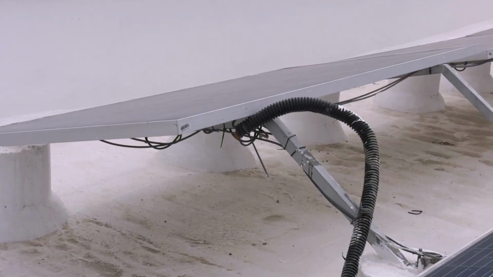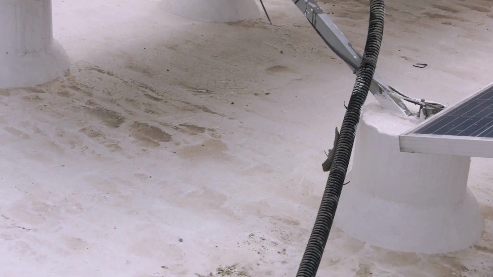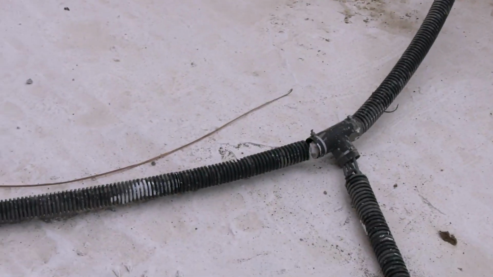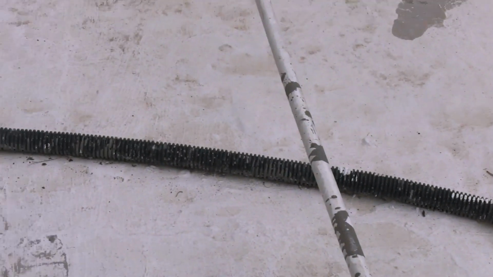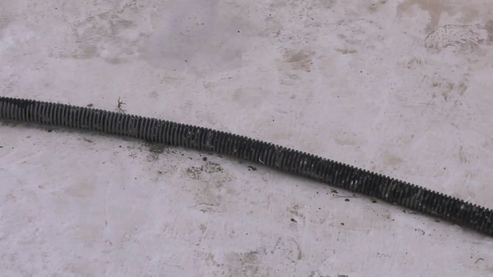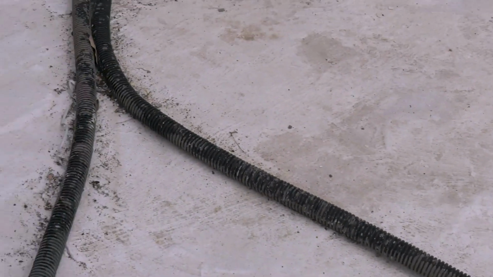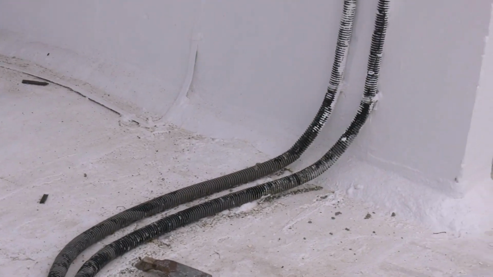Here we can see the solar panel installation with electrical wiring and conduits. The cables are connected to the solar panels, running through protective conduit to ensure safety and durability. This setup is typically for rooftop solar PV systems where the electrical connections are routed through conduits to protect against environmental damage and ensure reliable power transmission.